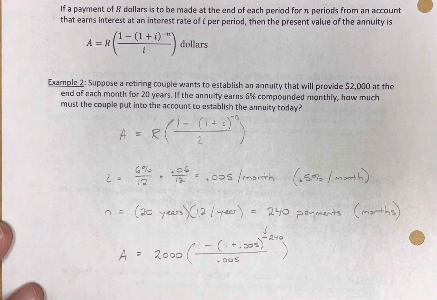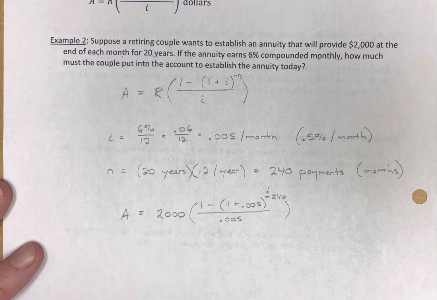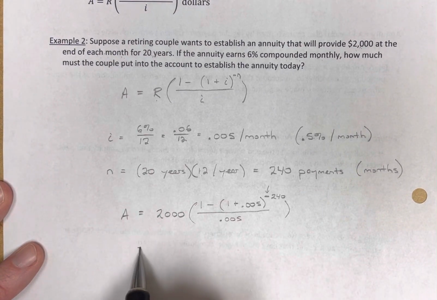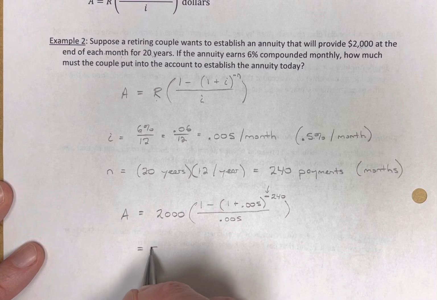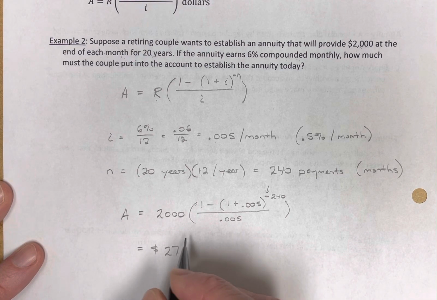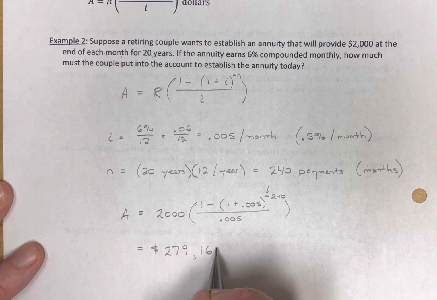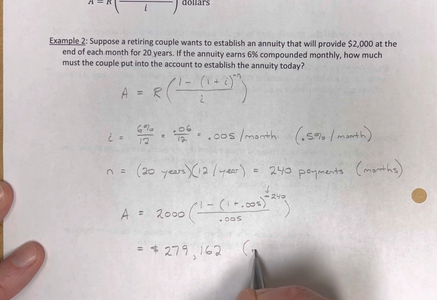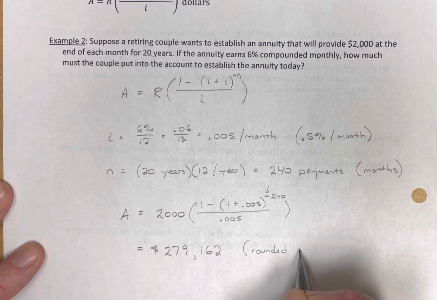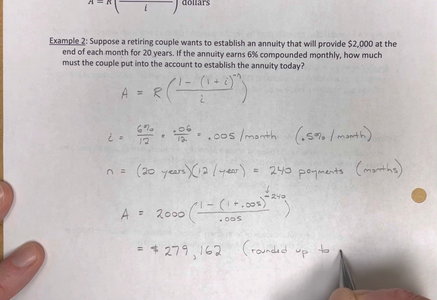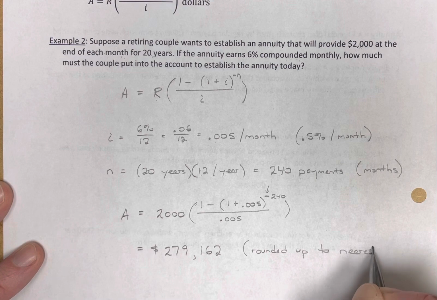There's our formula. We will pop that into a calculator, and they need to put away today $279,162, rounded to the nearest dollar.